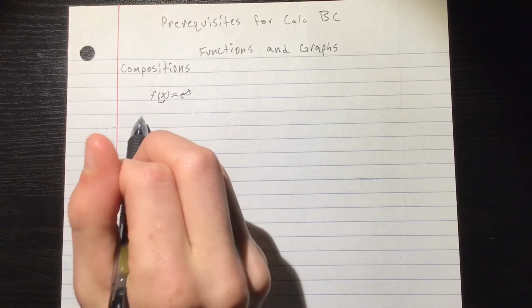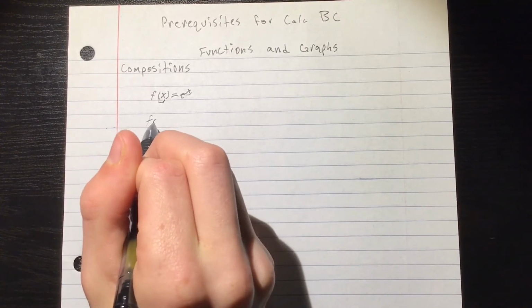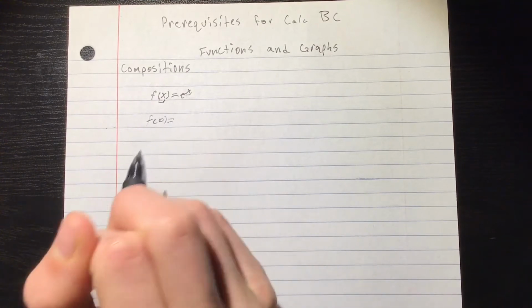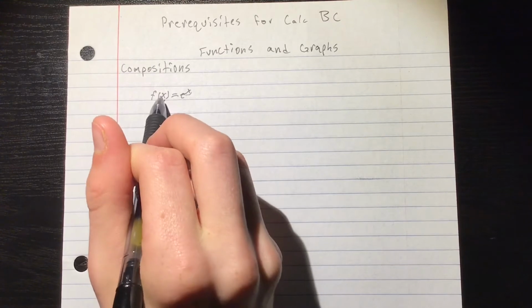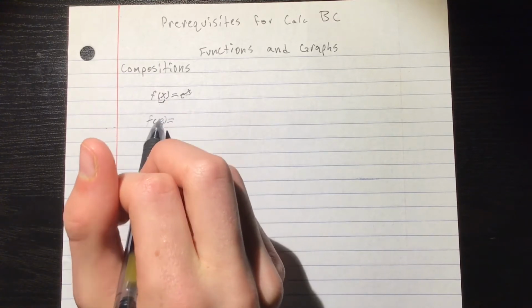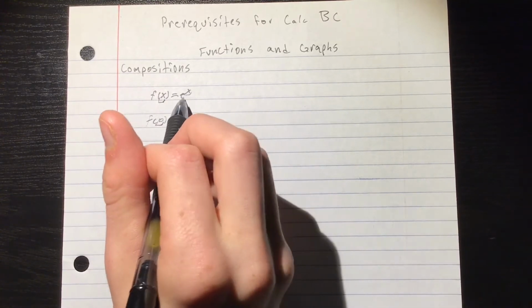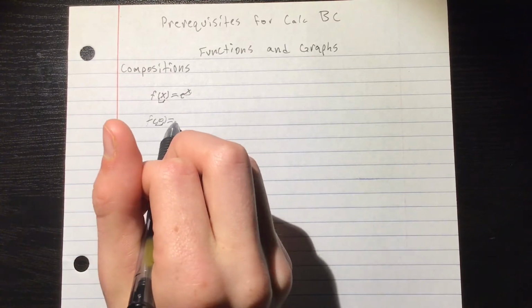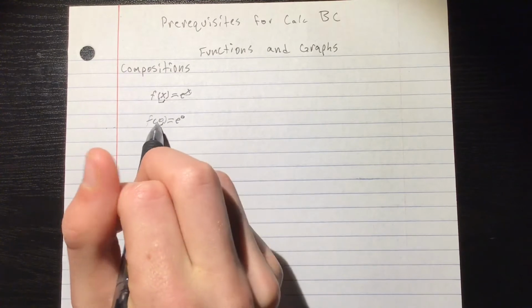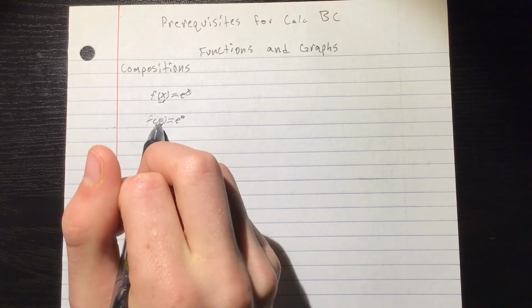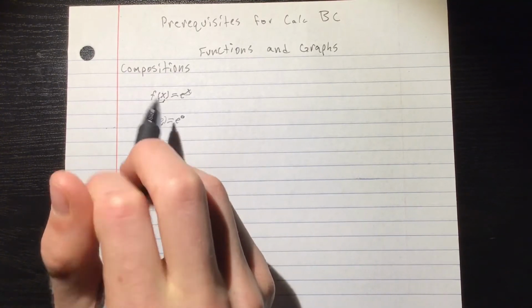So if I had f of 0, what would I put in for x? Well, I have a 0 between the parentheses, like I had an x in between the parentheses. So now, instead of this input x, I put the input 0. Now I have f of 0 equals e to the 0. These two are the same. This is the input value, and this is the input value of the function.